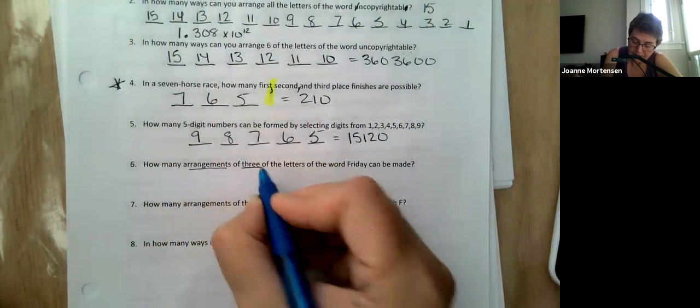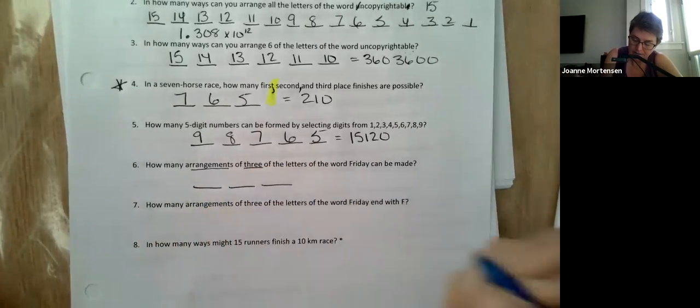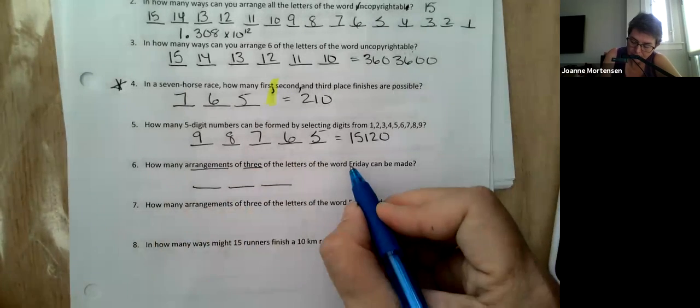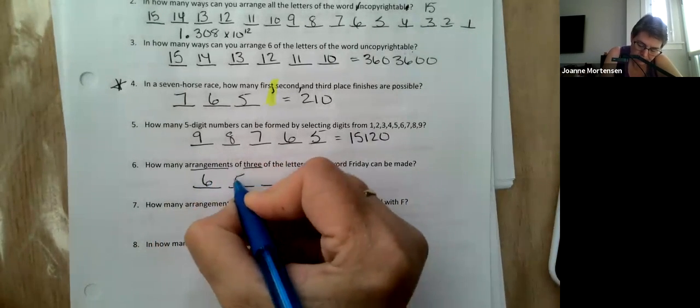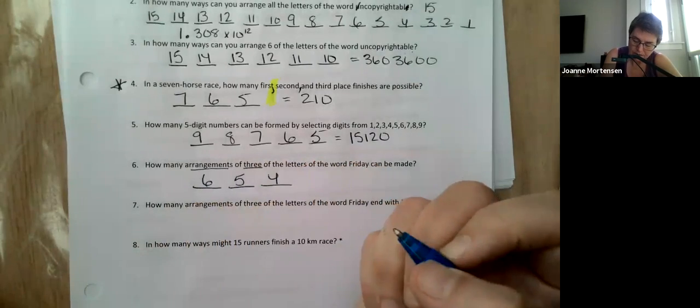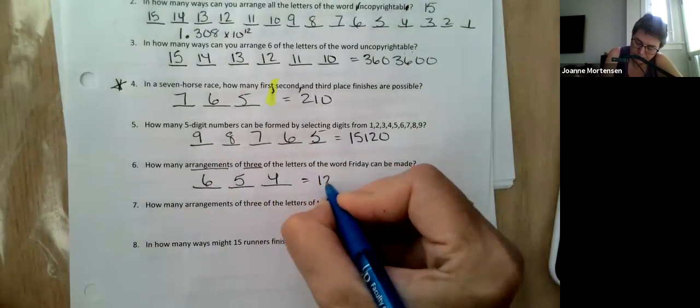Now we need arrangements of 3 letters in the word Friday. Okay, so 1, 2, 3. And there are 1, 2, 3, 4, 5, 6 letters. So 6, 5, 4. So 30 times 4.